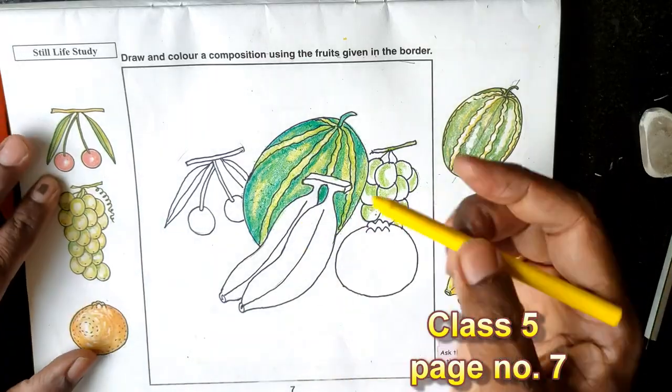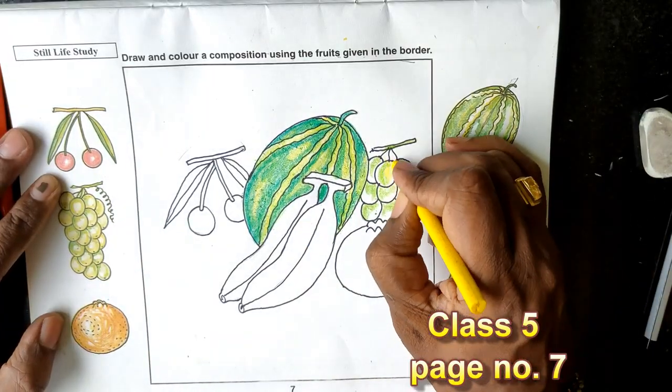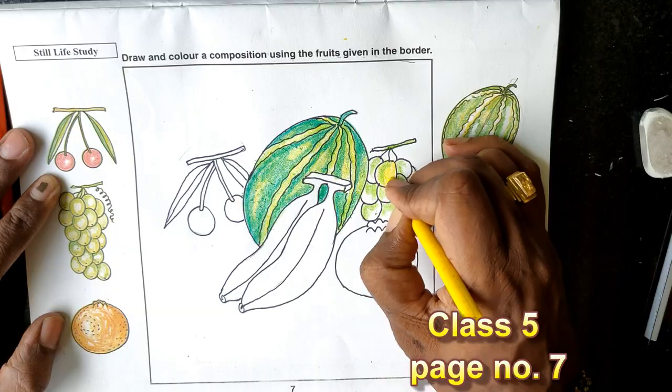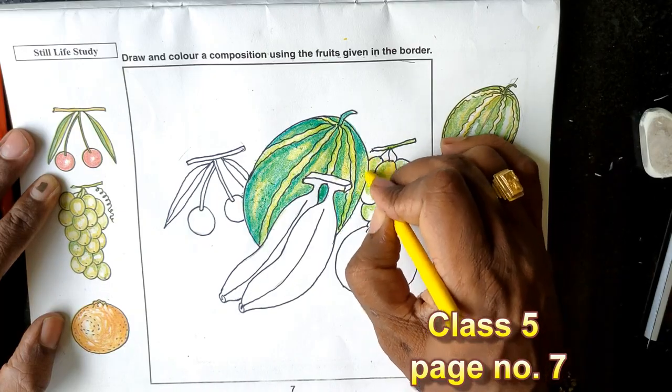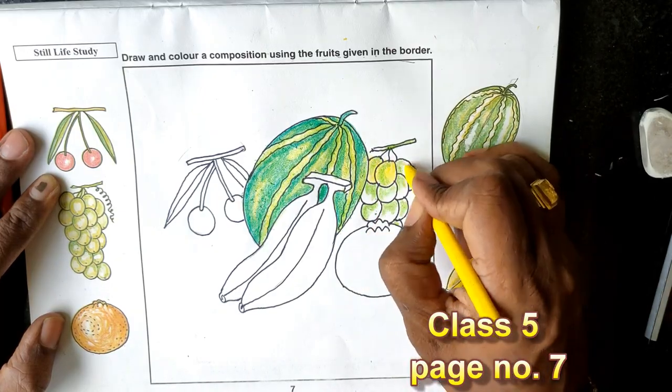Now you take chrome yellow or medium yellow, any dark yellow, and apply it roundly. This is also done for every individual grape.